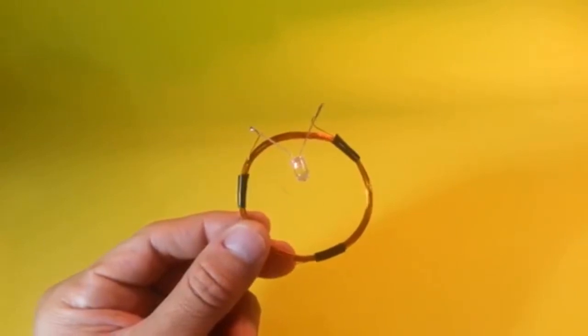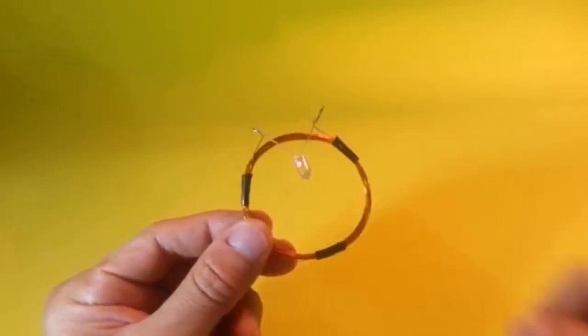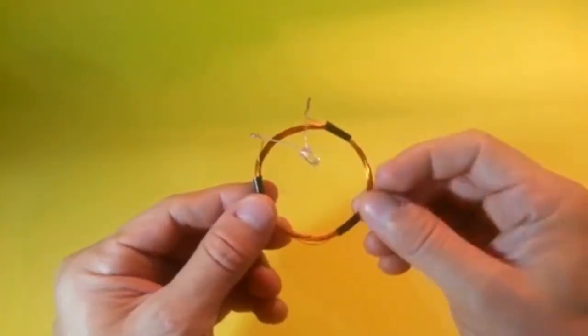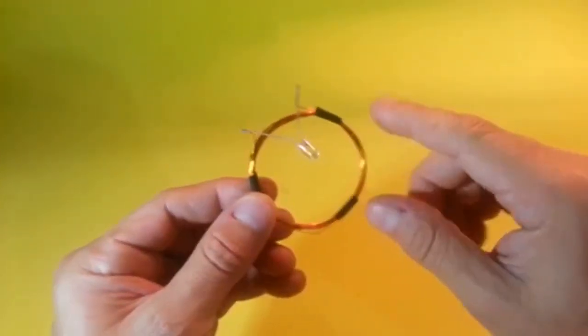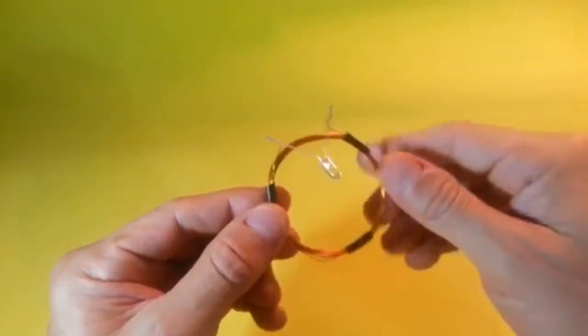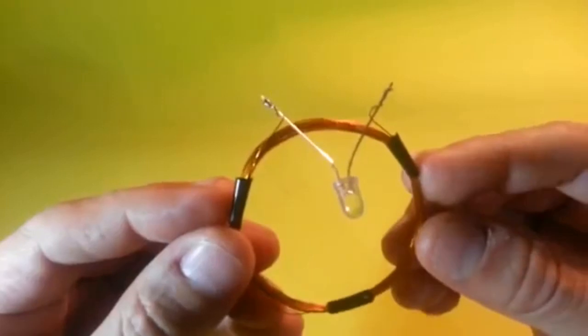This is the receiver coil, which is made in the same way as the emitter coil, without the loop, with 24 turns. And it is connected to an LED at the two end points.